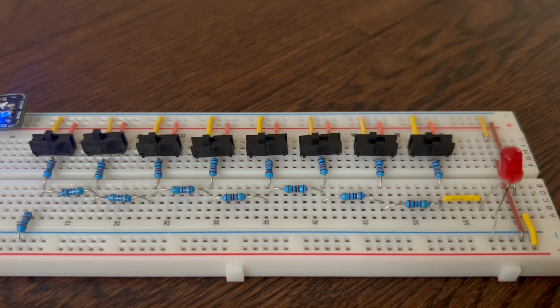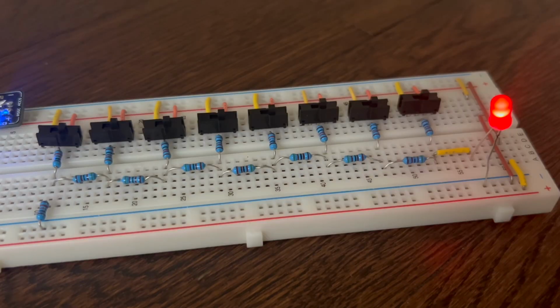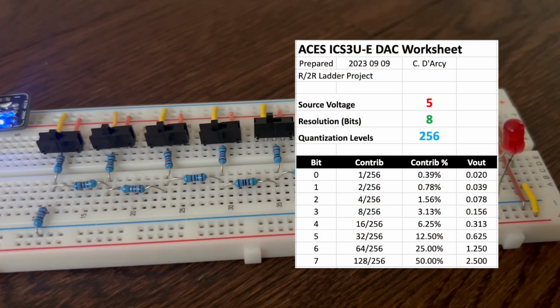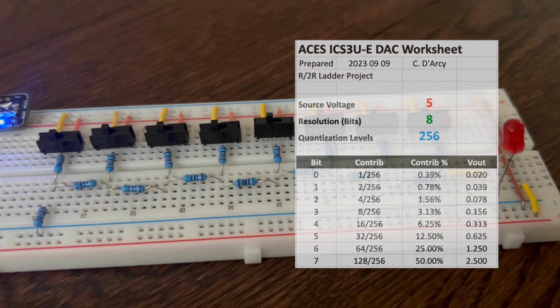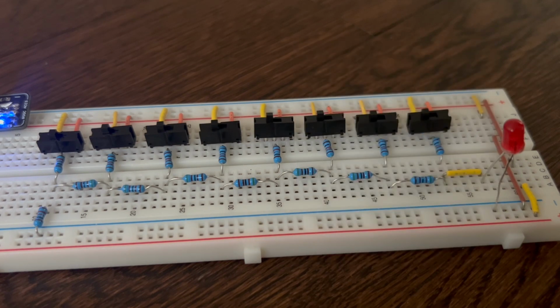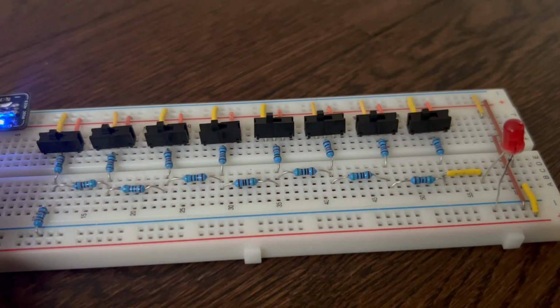With 8 bits, the lowest voltage produced by a singular switch is 5 volts divided by 256, and the maximum voltage of this circuit is 5 volts, give or take. And if all the switches were turned on, in theory, the LED should receive all 5 volts. Here's a graph that shows the voltage contribution of each switch in the 8-bit R/2R ladder in theory. And as we turn on each switch, the LED progressively gets brighter because of the increase in voltage as more switches are being turned on.